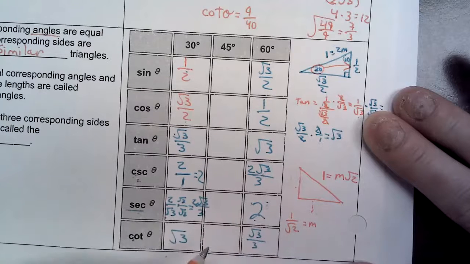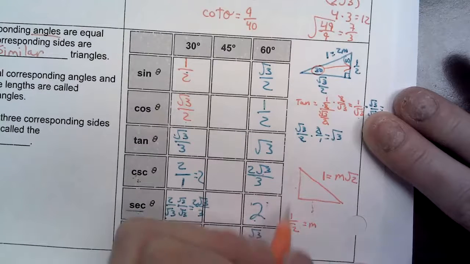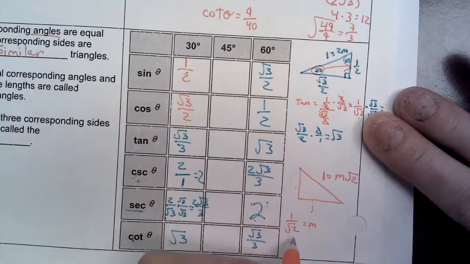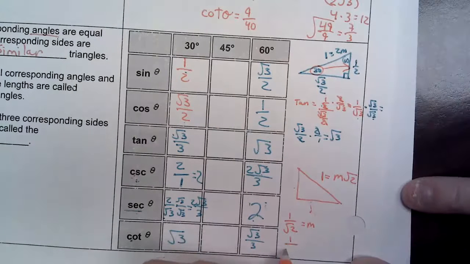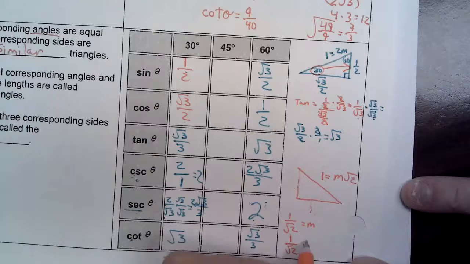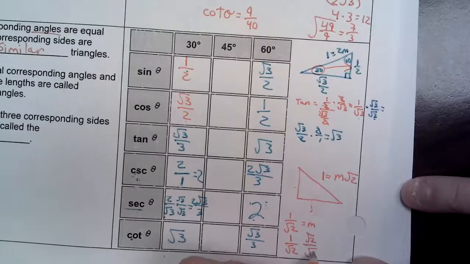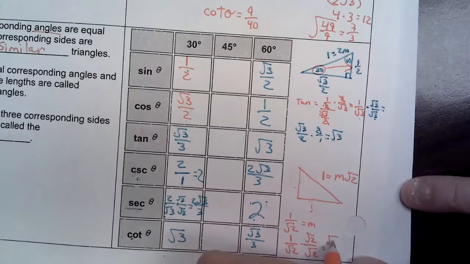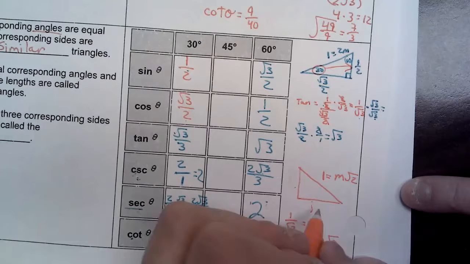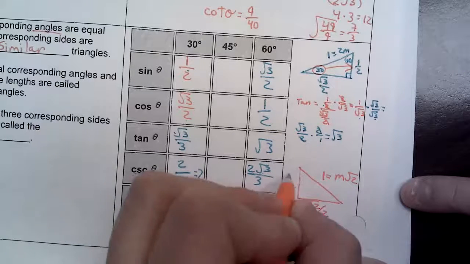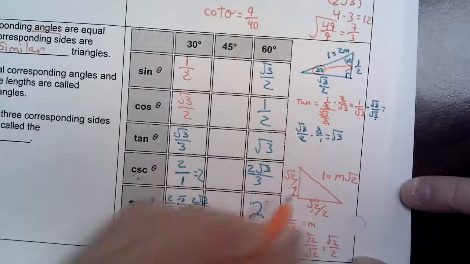But I have to rationalize this denominator. Okay, so I'm going to multiply by square roots of 2 over square roots of 2. So that's going to be the square root of 2 over 2.